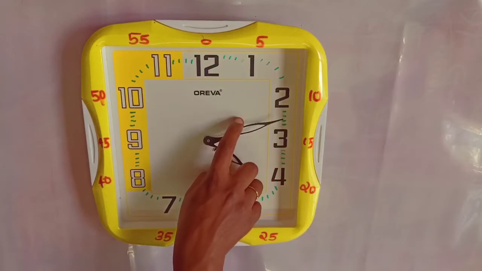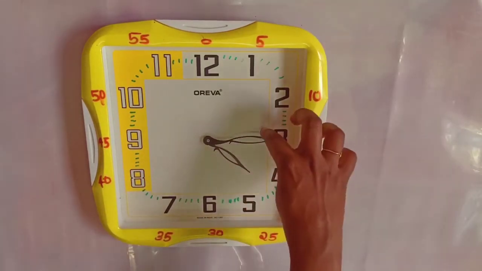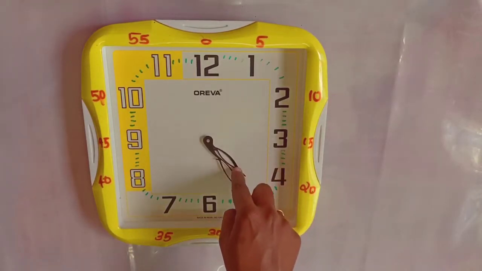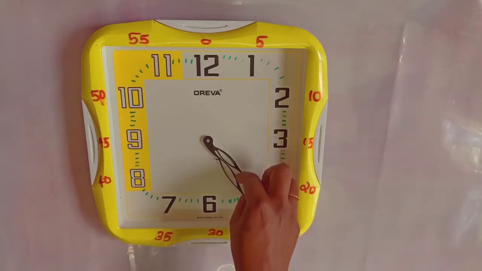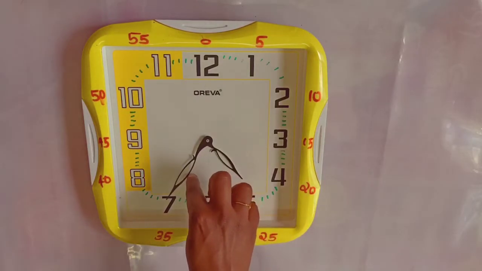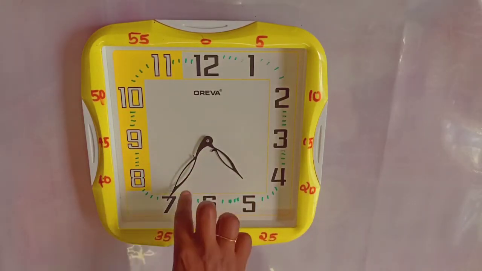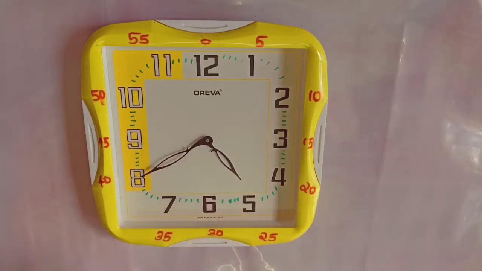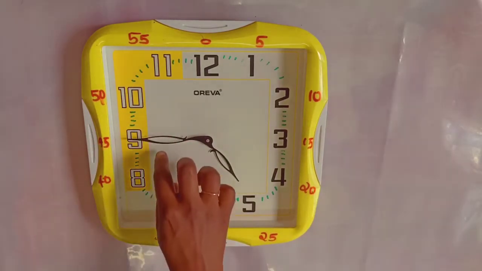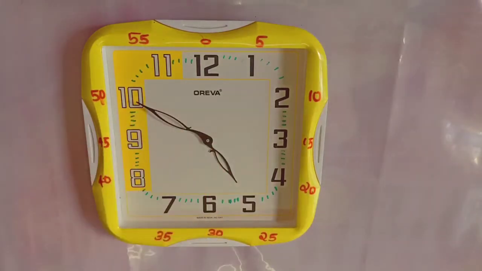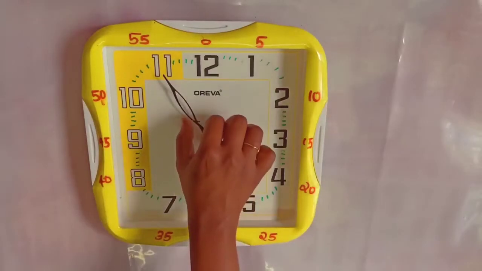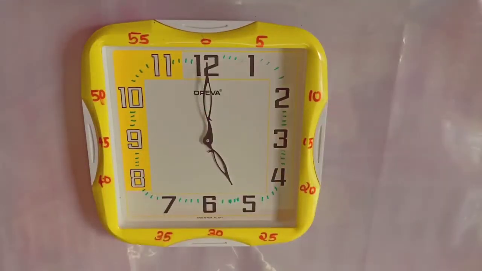Then at 3, it is called 15 minutes. If the minute hand is at 4, it is 20 minutes. At 5, it is 25 minutes. At 6, it is 30 minutes. At 7, it is 35 minutes. At 8, it is 40 minutes. At 9, it is 45 minutes. At 10, it is 50 minutes. At 11, it is 55 minutes. And when it comes back to 12, it is 0 minutes.